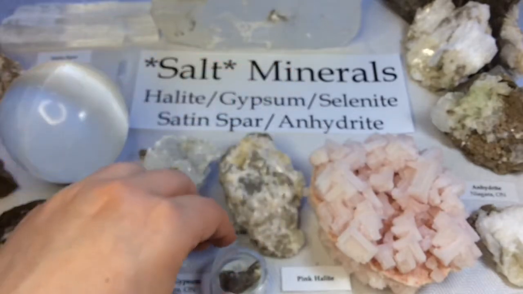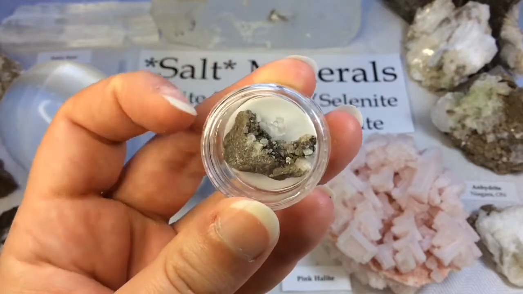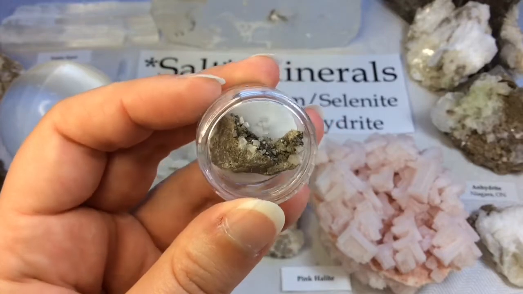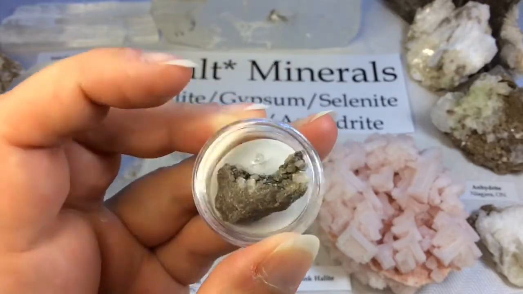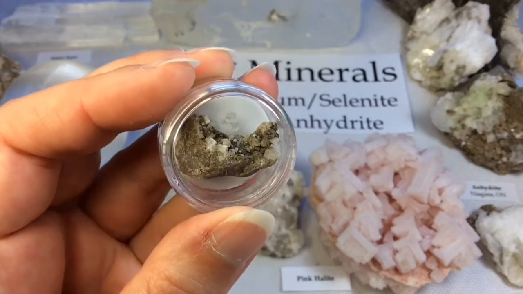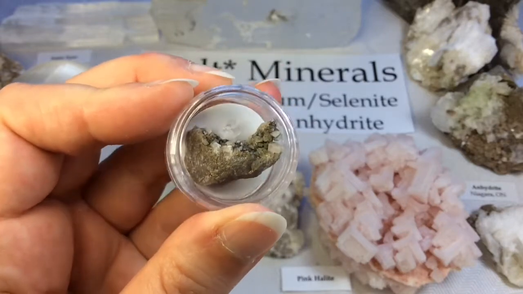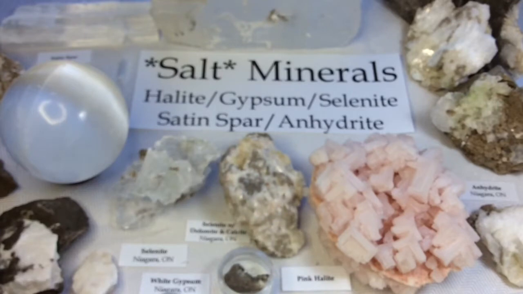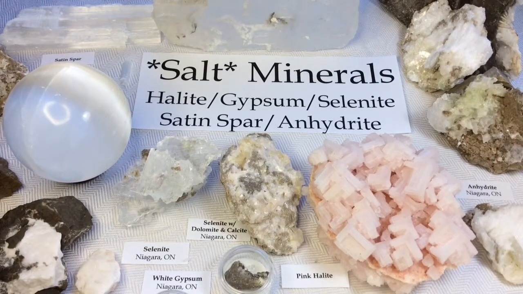And then this one I just absolutely love. You can see the selenite crystal growing out almost as if it's a flower out of that matrix right here. The little cubic looking crystals that you see around are dolomite. Isn't that adorable? I love that one. Okie dokie, so there's selenite, real selenite, the real deal.